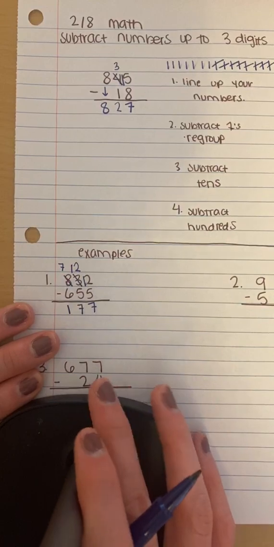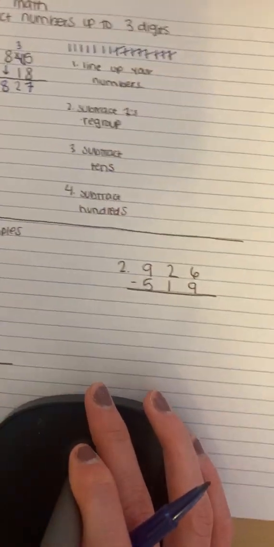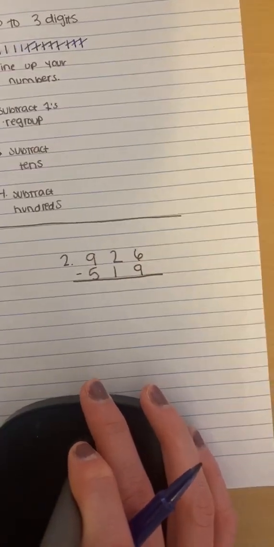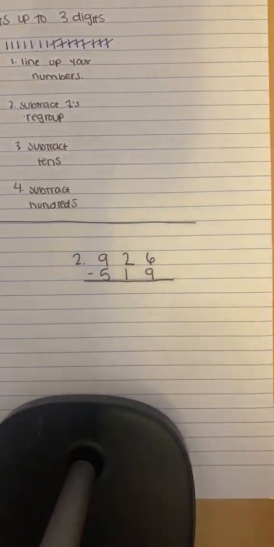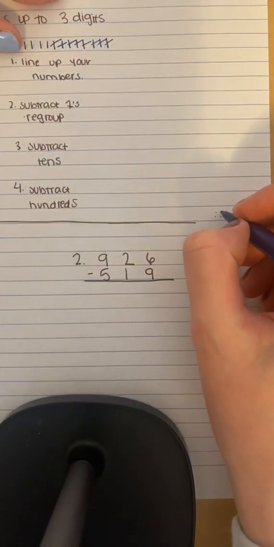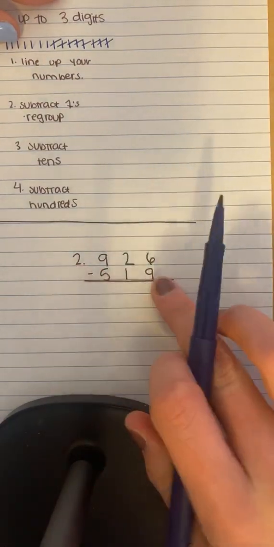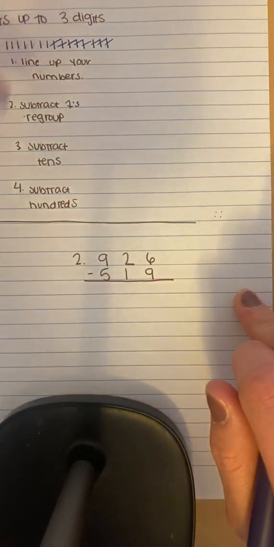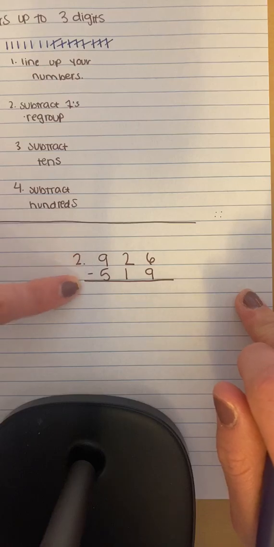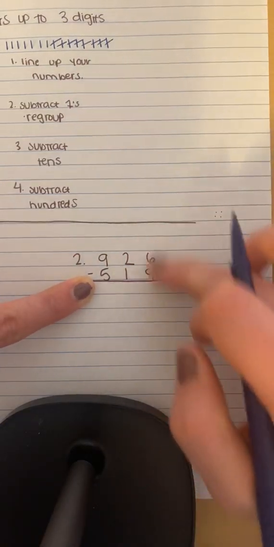So make sure just to take your time with subtraction and always double check your answers. And if it helps, again, you can do dots on the side or tallies on the side to help with your counting. So now we're going to do our second example. I have 926 minus 519. So I'm starting with my ones place.